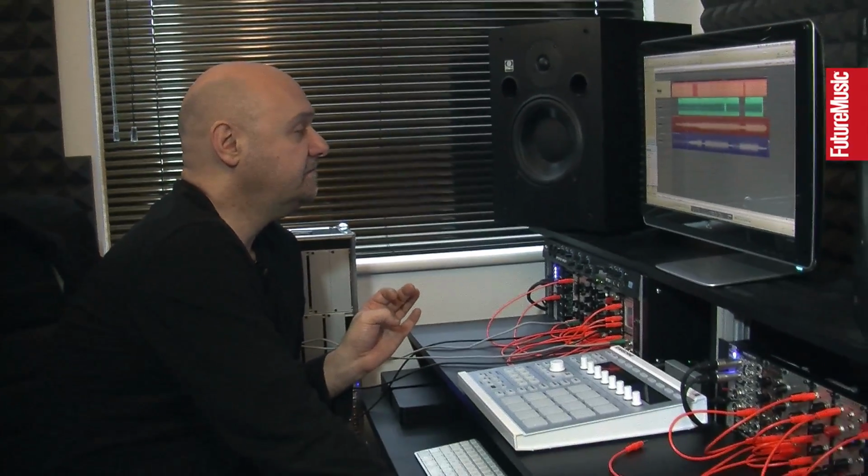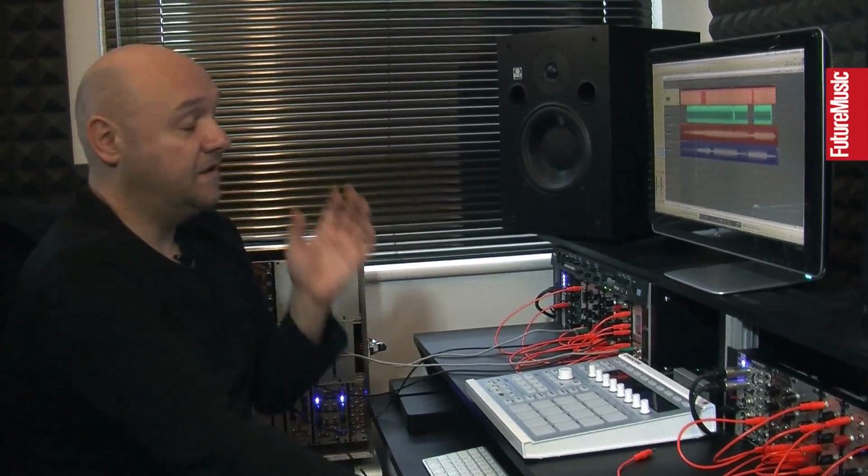Do you ever use any of Logic's built-in effects? I'm using the reverb at the moment, but no, hardly ever. I don't use their sort of synths either, the built-in stuff. I must say, this is a fantastic reverb actually, and it's so CPU light that you can use it on individual tracks.